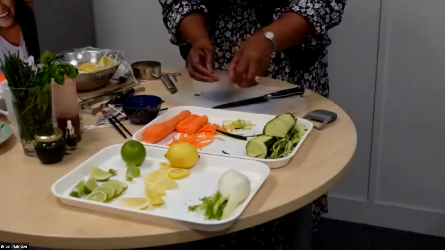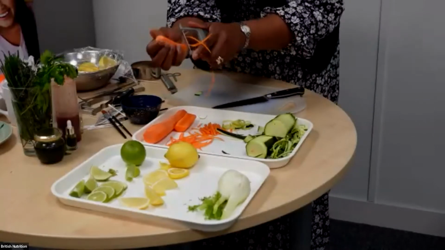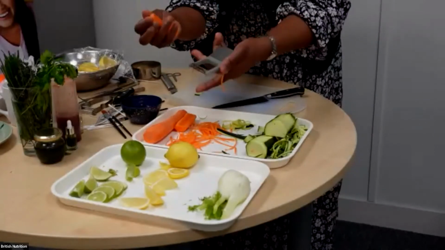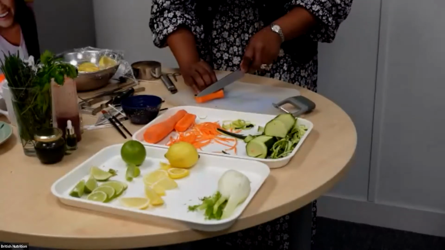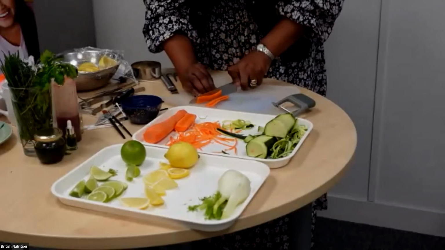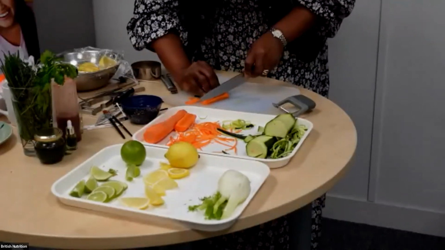And the same with the carrot. I did the same thing with the carrots. You can do them with parsnips, you name it. It's so easy. And then you do the same thing, but with carrots you have to be careful. And then you can do them as thin as you like.